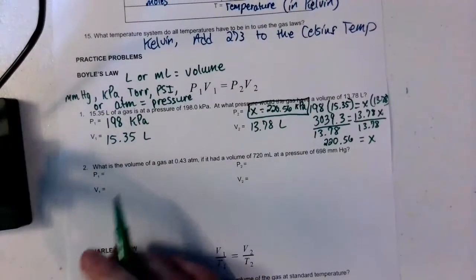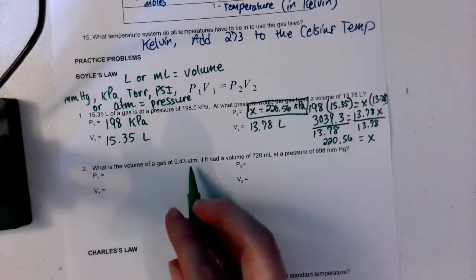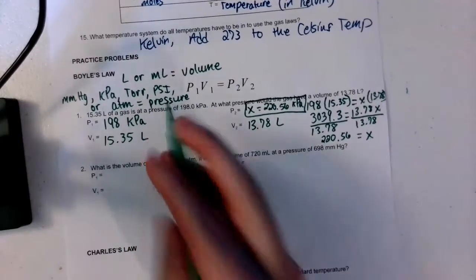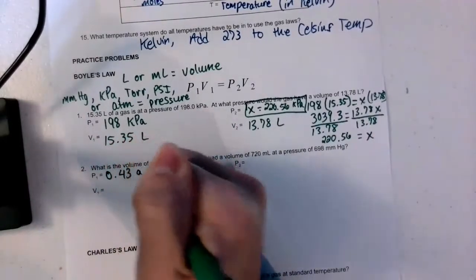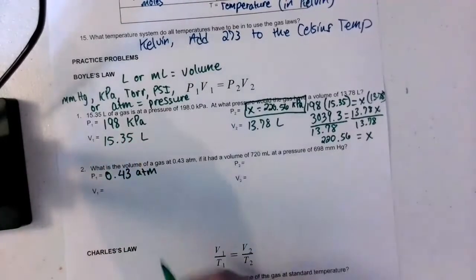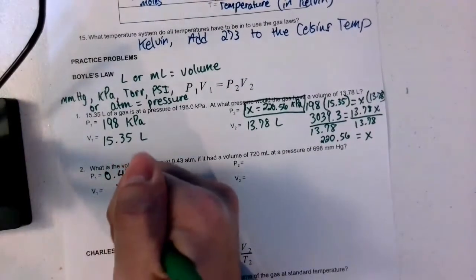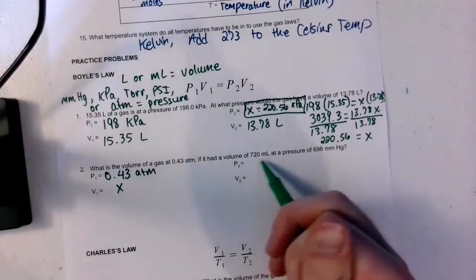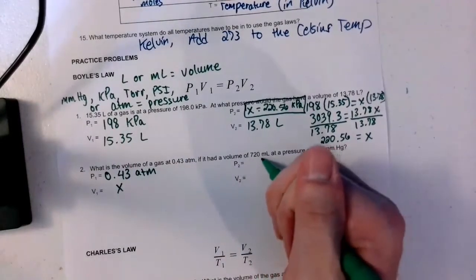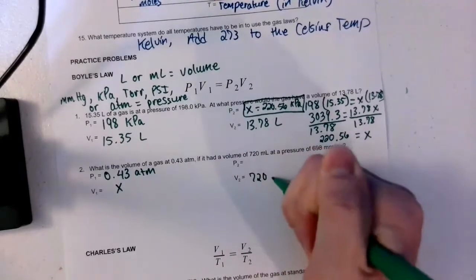So it says, what is the volume of a gas at 0.43 atm? We know that atm is a pressure. So I'm going to put that for P1 as 0.43 atm. But we don't know the volume that was associated with that, so I'm going to put V1 as X. If it had a volume of 720 milliliters, milliliters again is going to be your volume, so that's going to be V2, 720 mL.